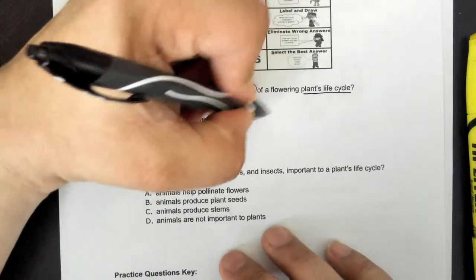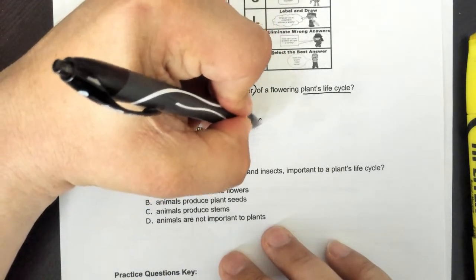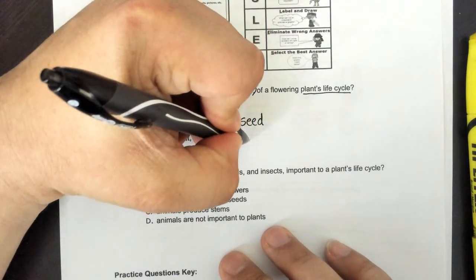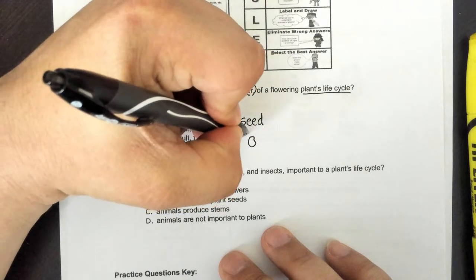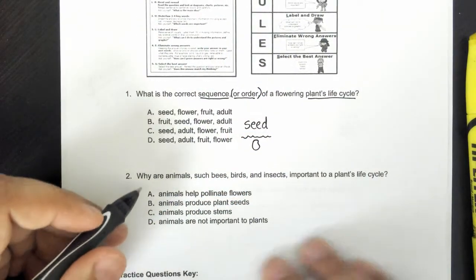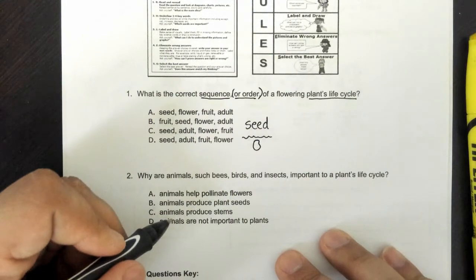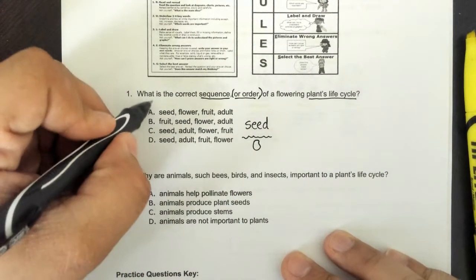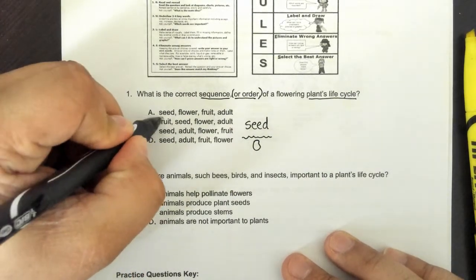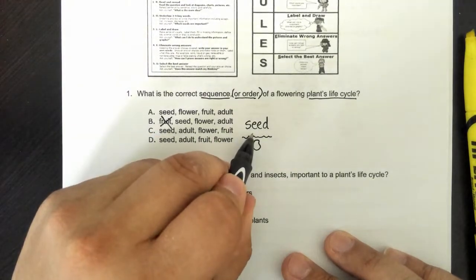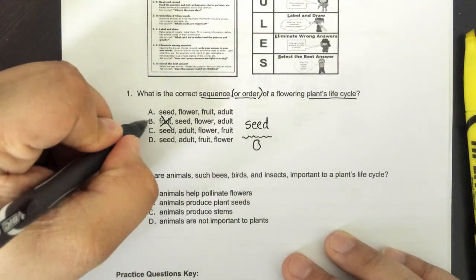So I'm going to go ahead and write seed here, and then I can draw this first cycle. And so if I look here, I can go ahead and take fruit out because it didn't start off with a fruit. B would be incorrect.